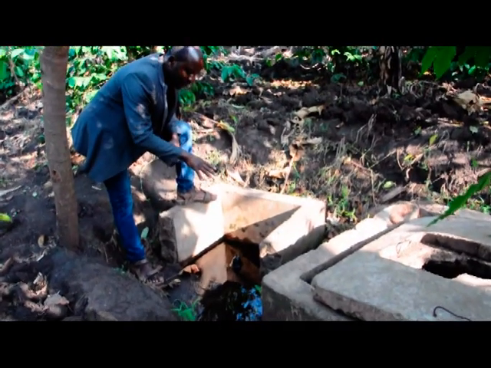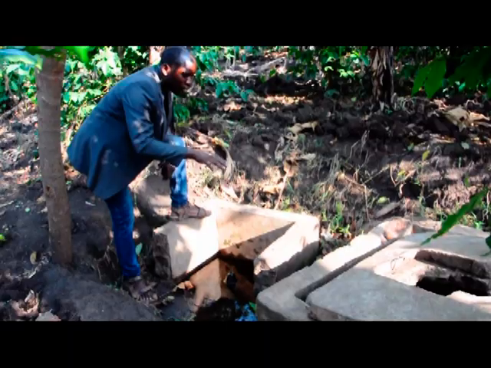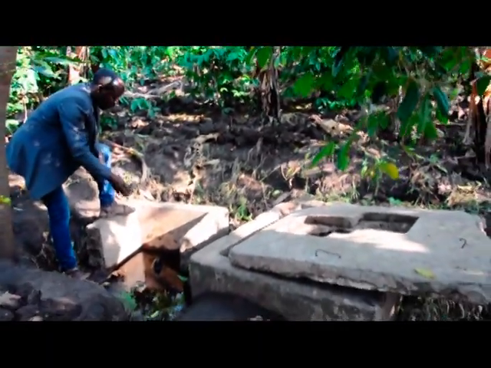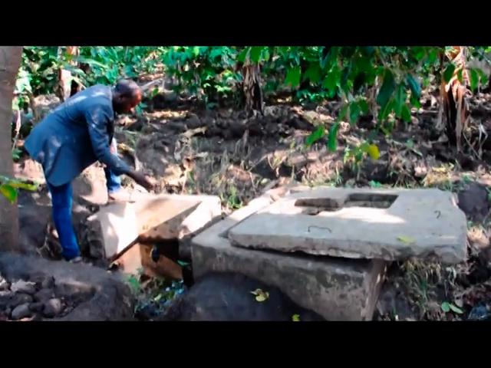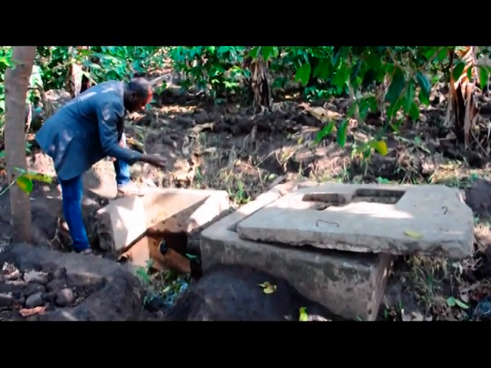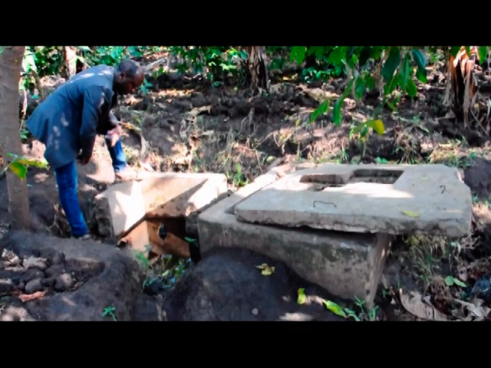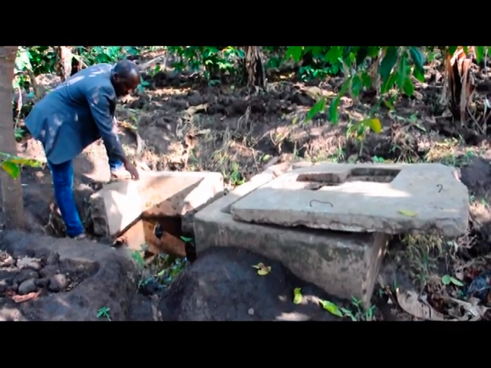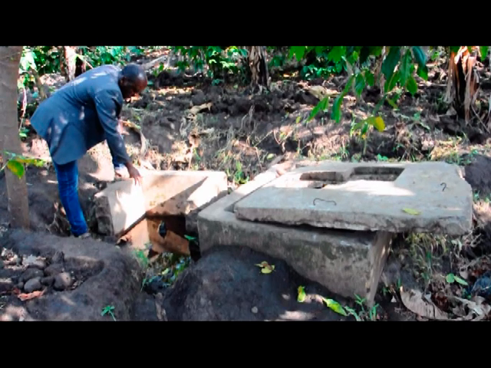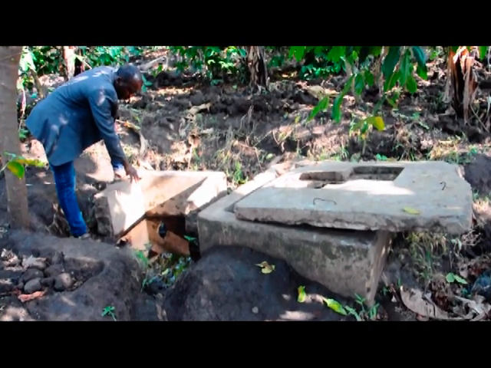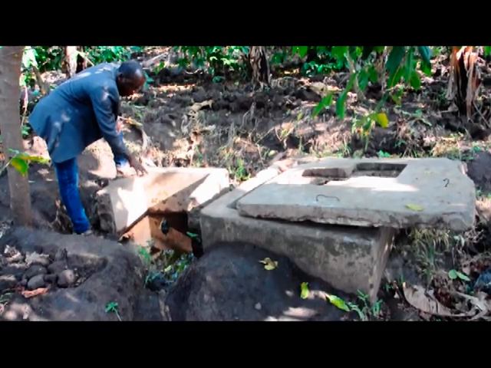Now, what we are seeing here, these are two manholes. These manholes have our control valves. This line where I'm standing is the line that is taking water to the main distribution line of Kabole tank. But you can see our control valve is still leaking. This is a 90mm valve. All we need is to put a new valve.